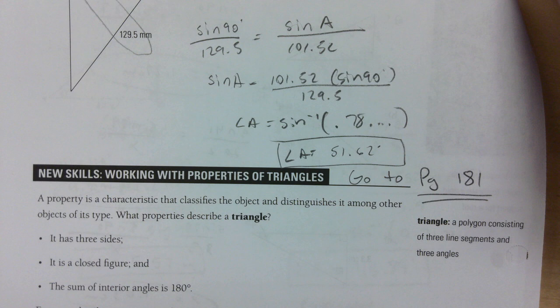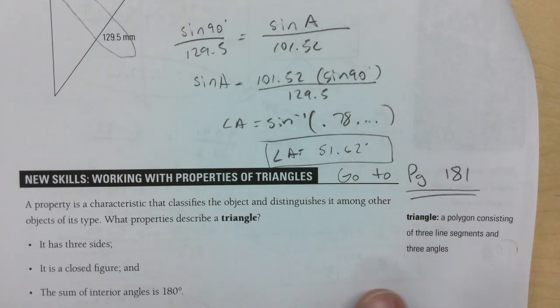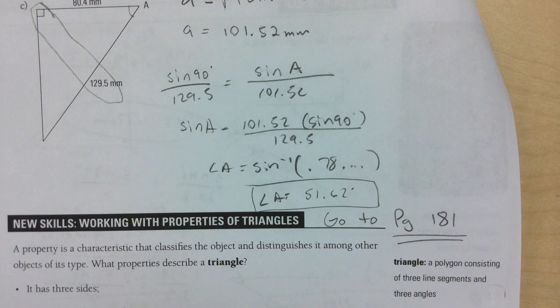Everybody got that? Page 181 at home? Then we're going to come back to this. Okay. And I'm just going to give you a little bit at a time.